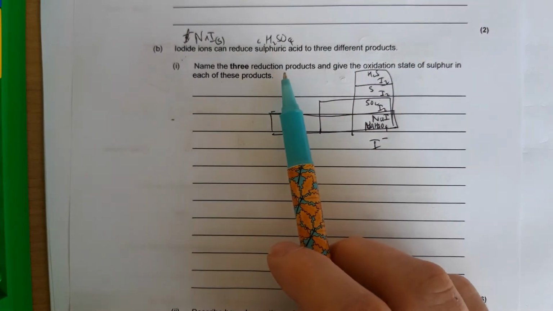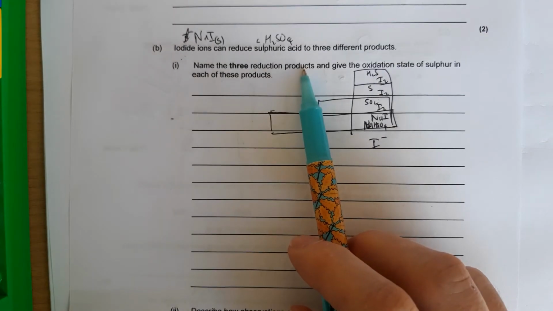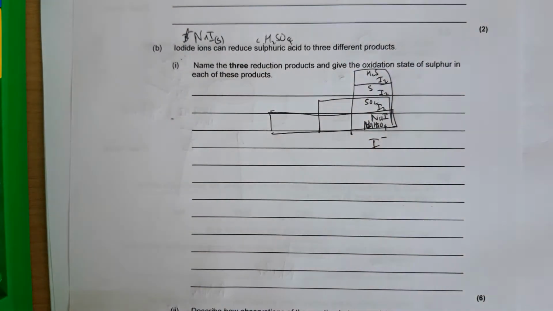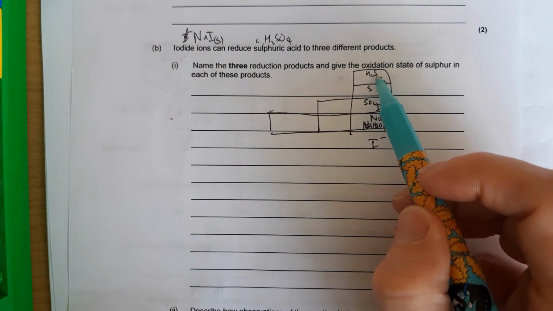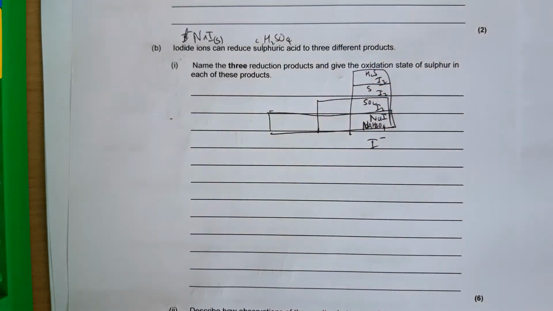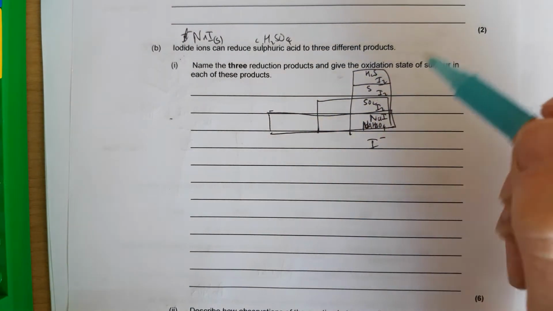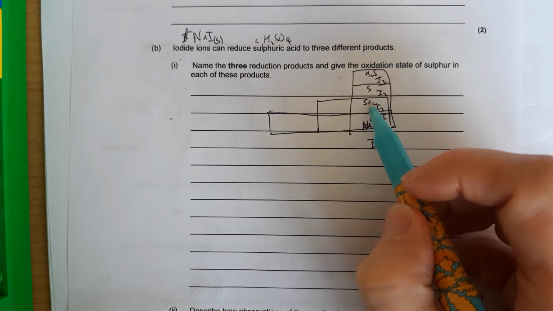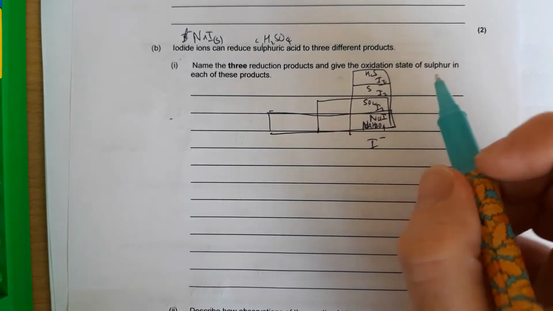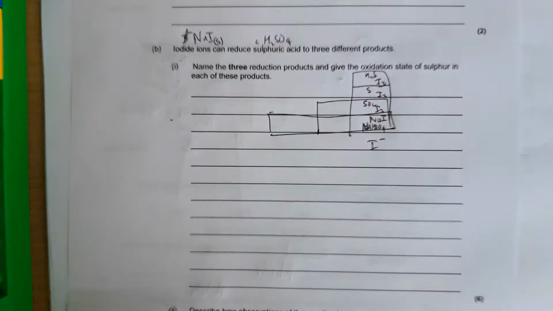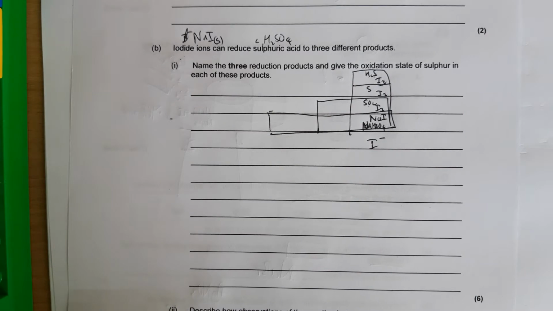Name 3 reduction products. The reduction products are the products that are formed when the reduction has happened. So there are lots of products here, and the question is, are you going to write SO2, S and H2S, or are you going to write I2? Well, it's the sulfur product, and I'll prove that in a second.